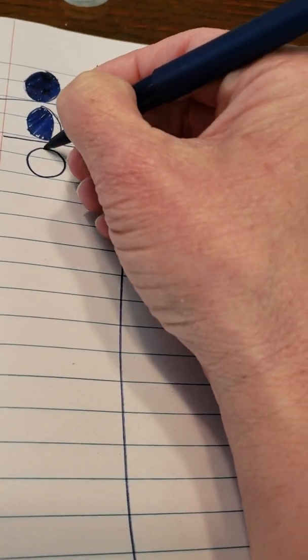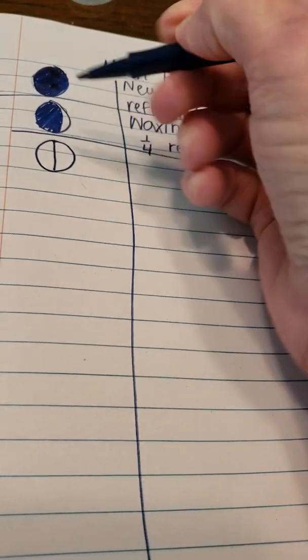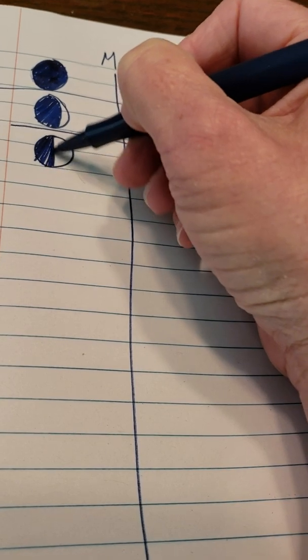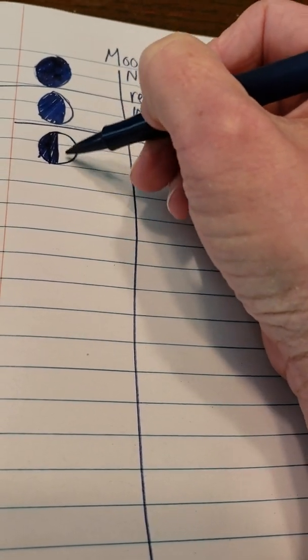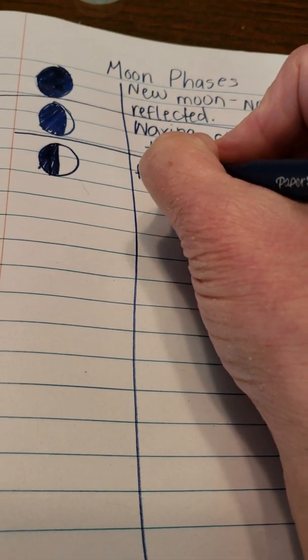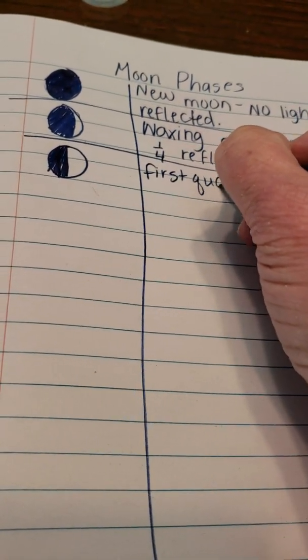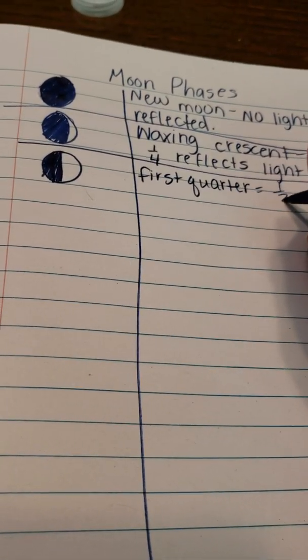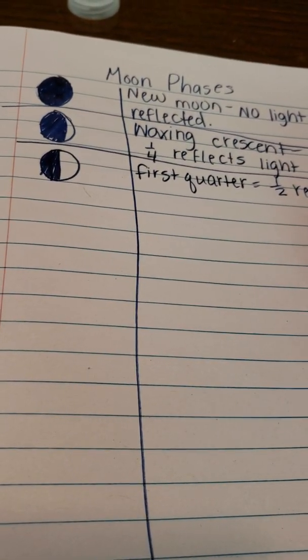The next moon phase that you're going to see is where we have half of the moon in shadow and half of the moon is in light, and that is called the first quarter. Even though it's a half, I'll explain that in a bit. 1/2 reflects light.